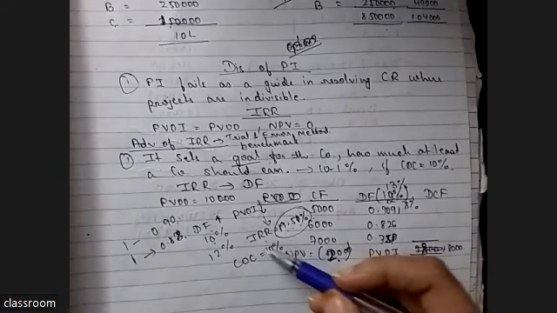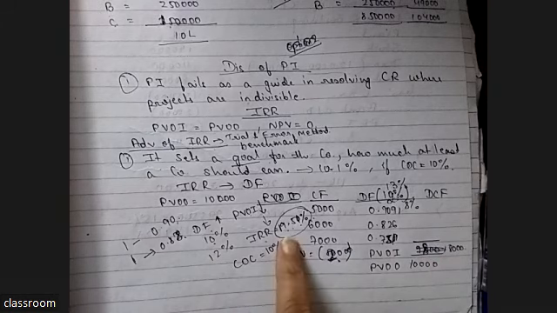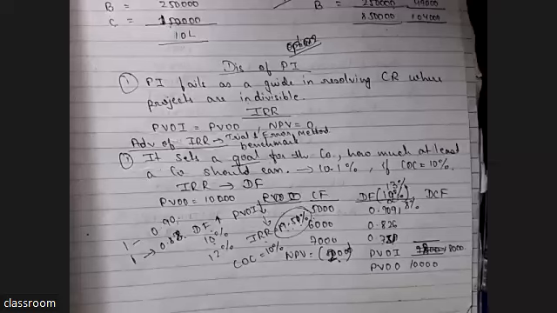So basically IRR is the benchmark to accept or reject the project, that is the first advantage. And the second advantage is that IRR helps in deciding how much you should at least earn. Even if there is no cost of capital, no comparison, individually it can tell you how much at least a company should earn. It sets a benchmark.